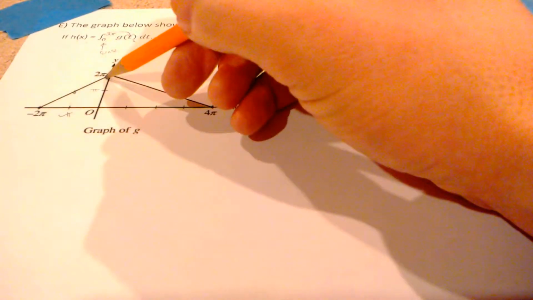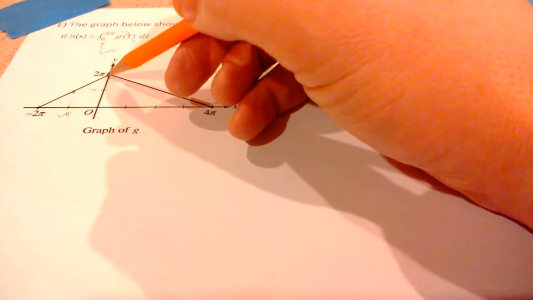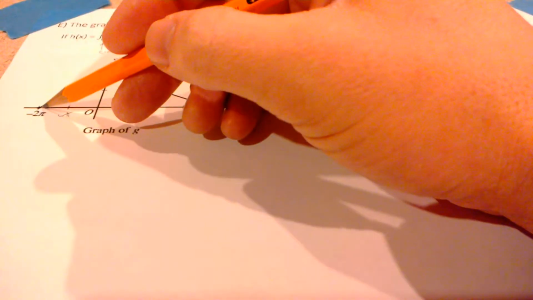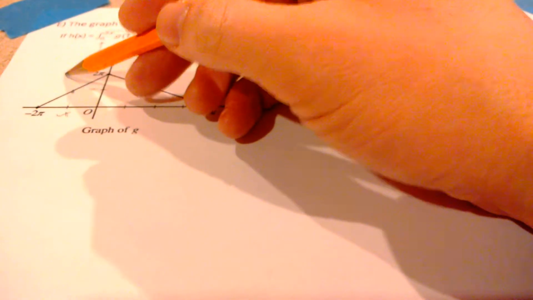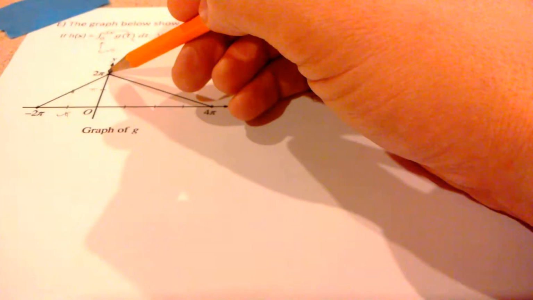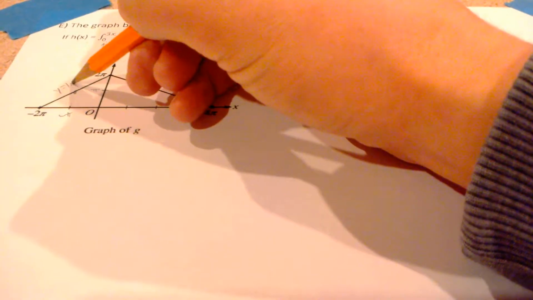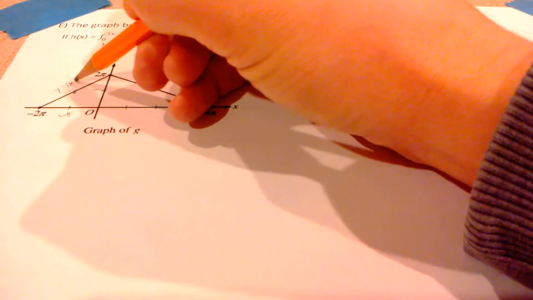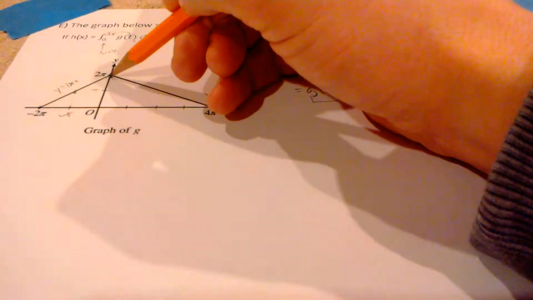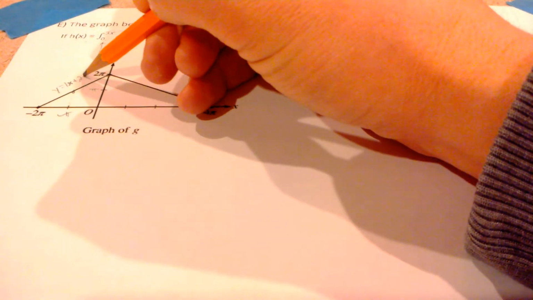This is a linear piece of the function. Its slope, let's see, we go up 2 pi and over 2 pi. So the slope is going to be 1. And our b value is the y-intercept. That's going to be 2 pi.